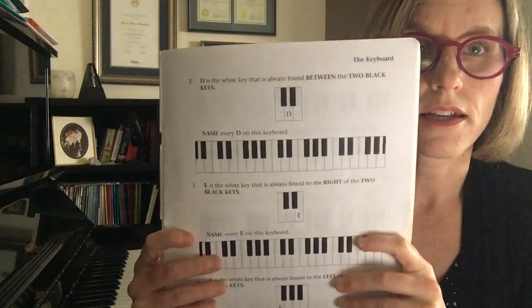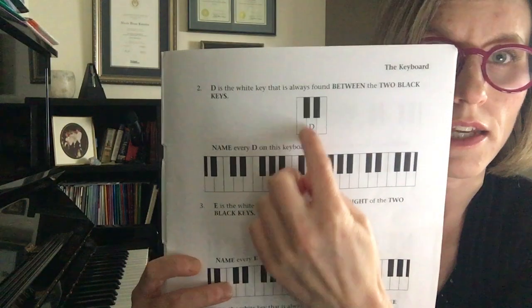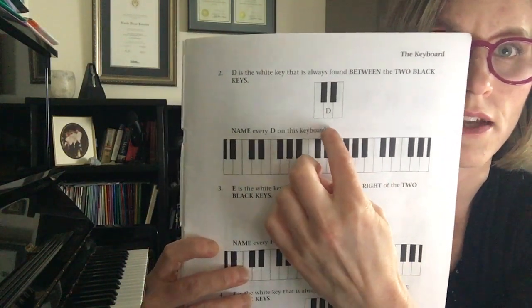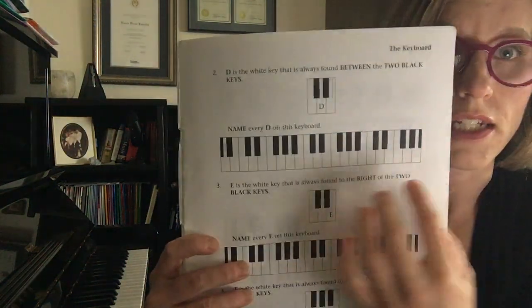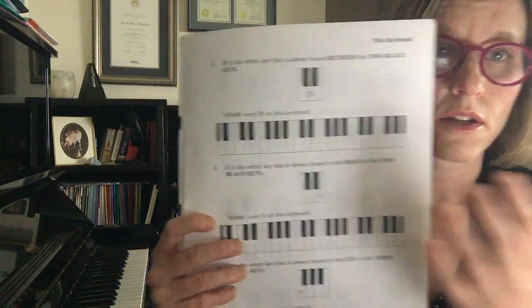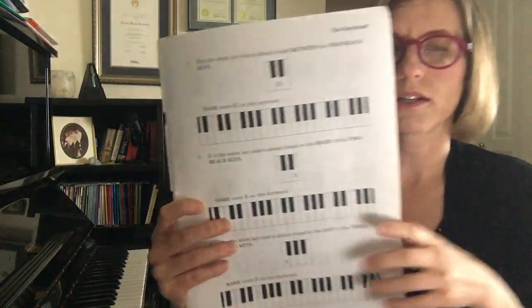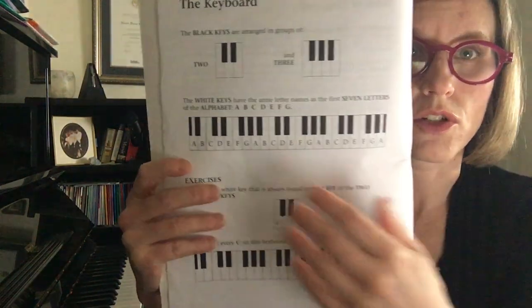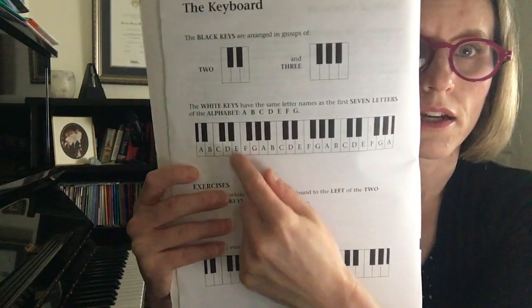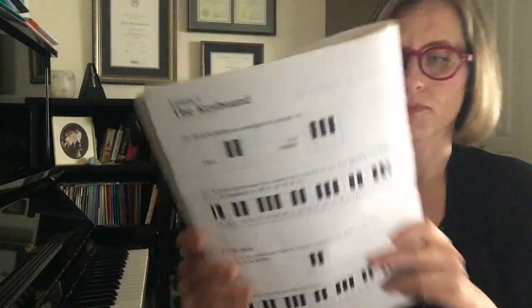Then the next one is D. So D is in between the two black keys. Can you color all of the D's on this keyboard? Purple, let's say, for this one. And then we'll go over to the colorful keyboard and color in all the D's here. So we do that for every key, E, F, G, A, and B.